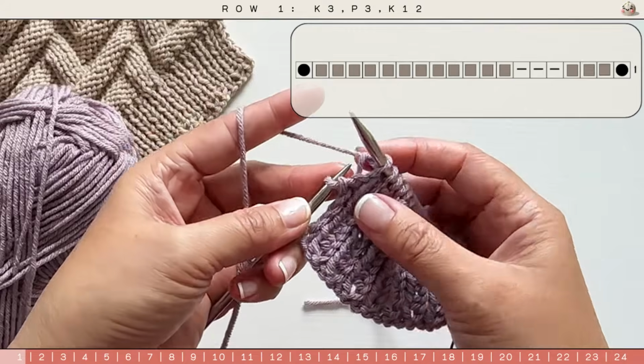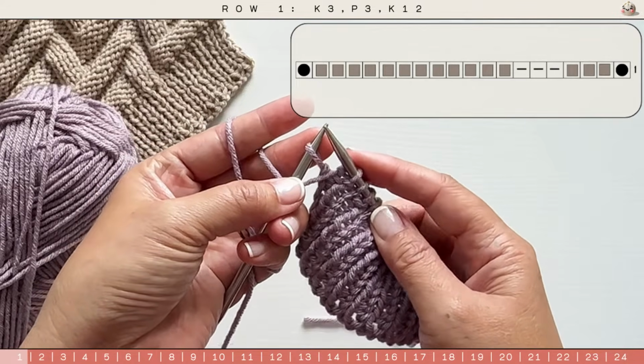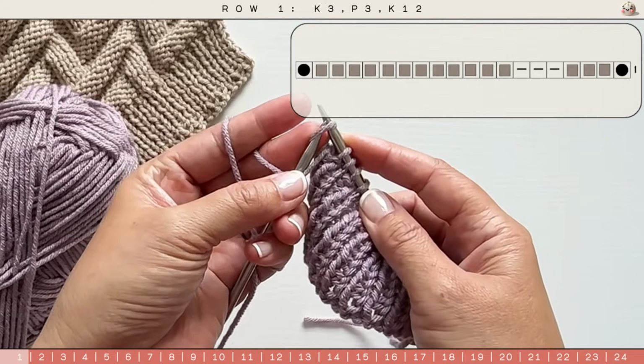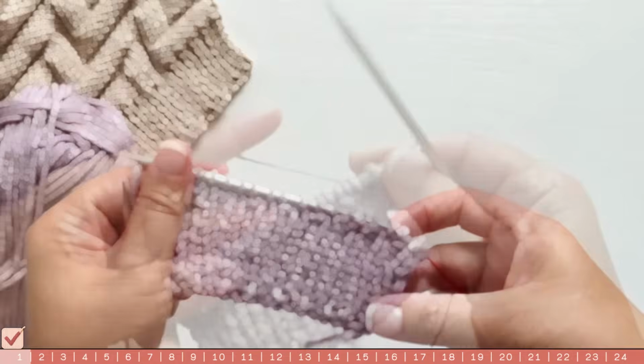And to get my braided stitch, I bring my yarn to the front on the last stitch and I slip the stitch as if to knit. And that was row number 1.